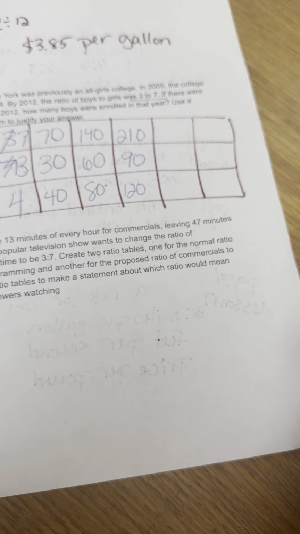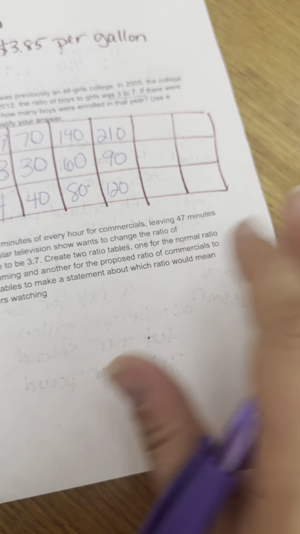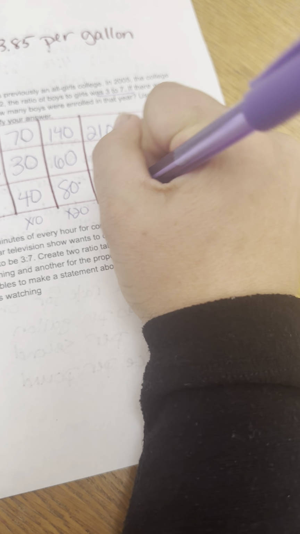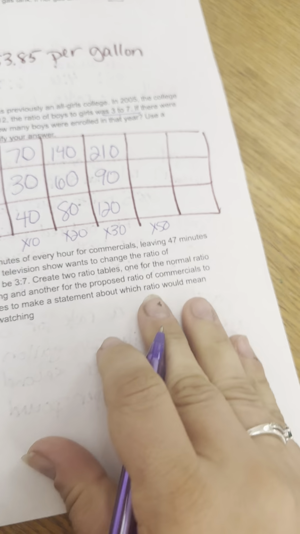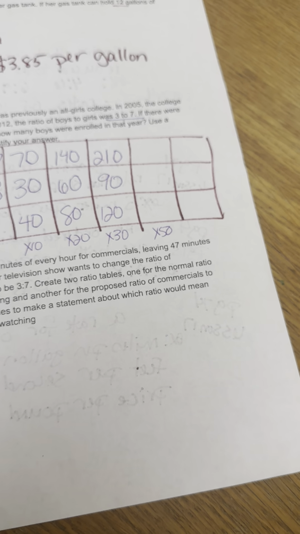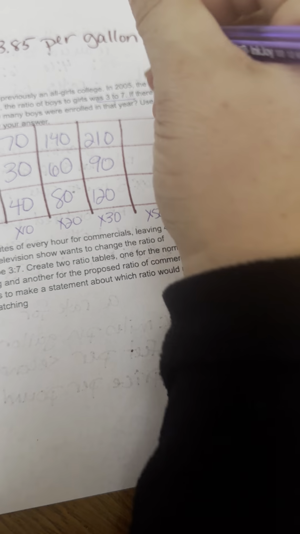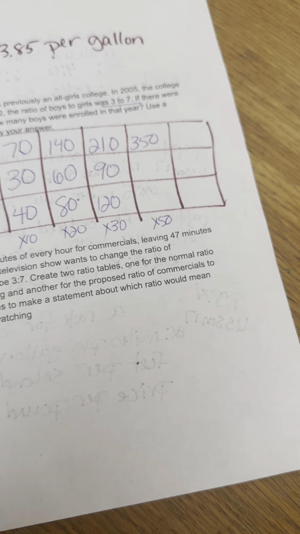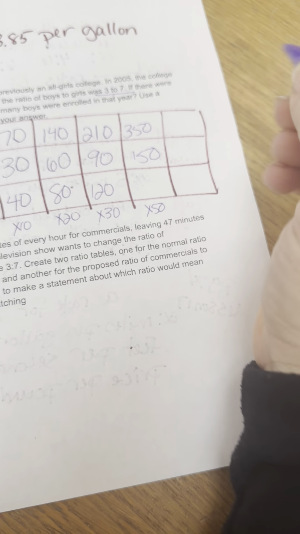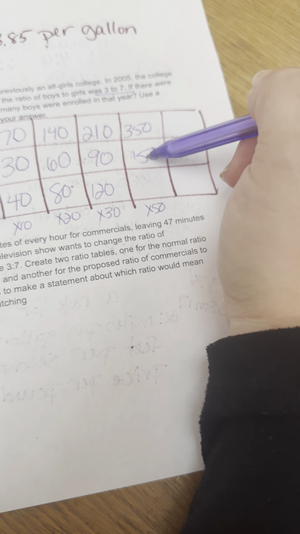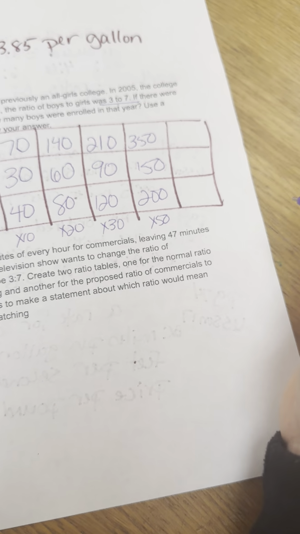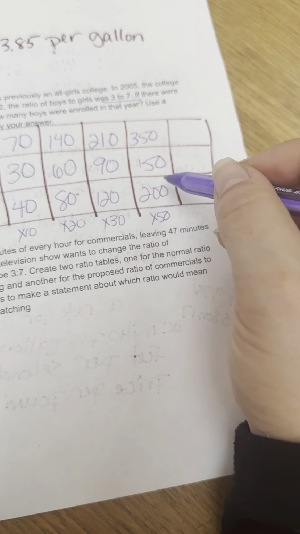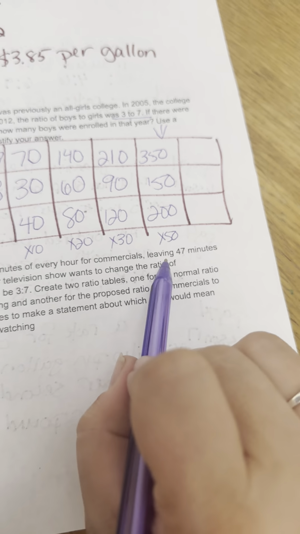Let's multiply them times 50. So here we did times 10, times 20, times 30. Let's try times 50. So 7 times 50 is 350. And 3 times 50 is 150. I think we found it. So 350 minus 150 is 200. So this is where we have our answer.